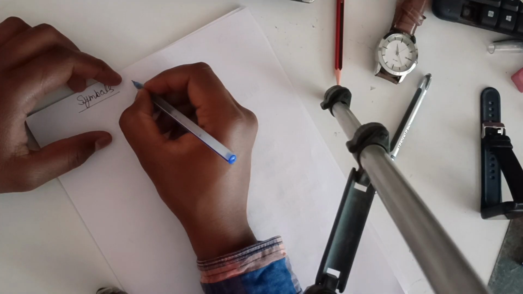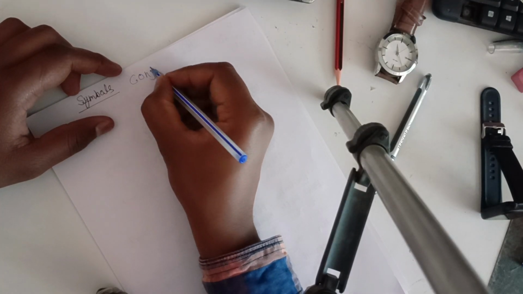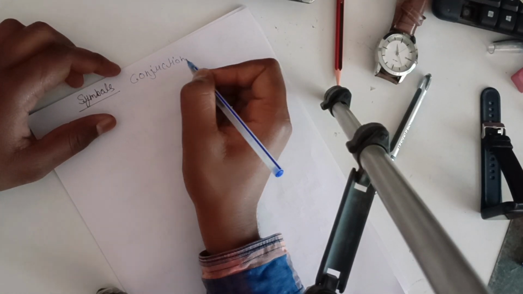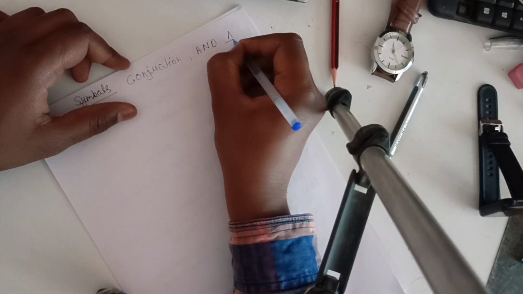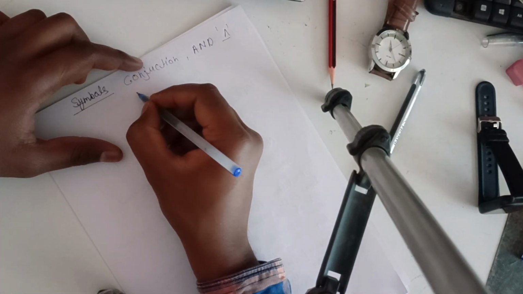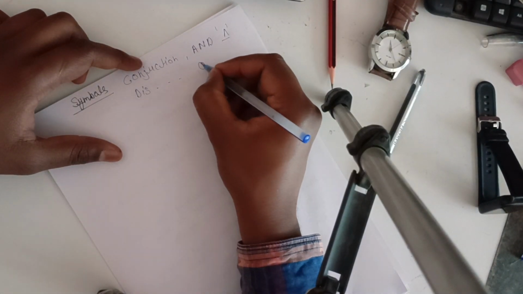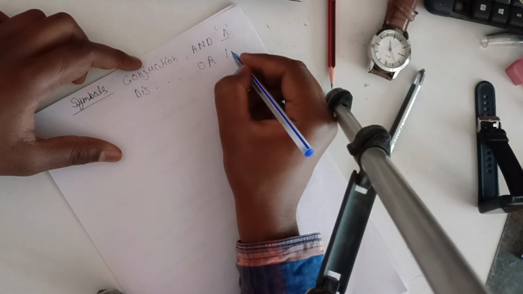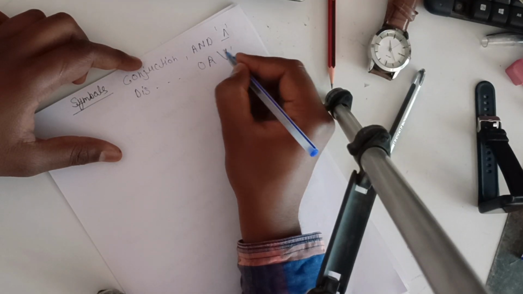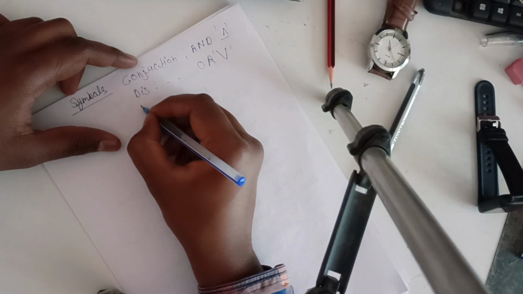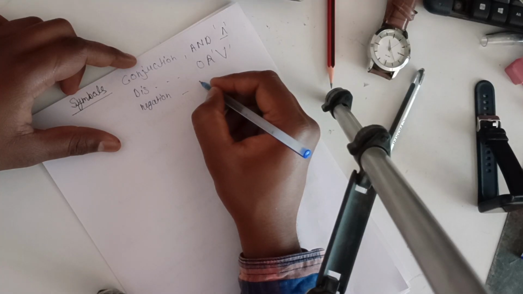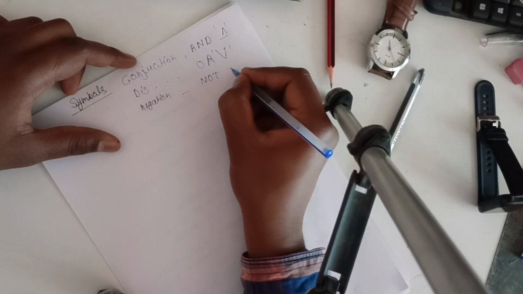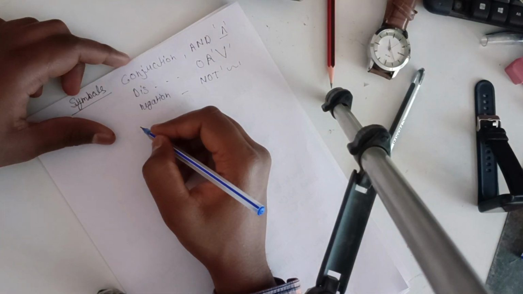So what are the symbols? First of all, conjunction, also known as and. The symbol is like this. Then disjunction, also known as or, and the symbol is like this. Okay, and next is negation. This is also known as not. The symbol is this. Okay, and next is if then.